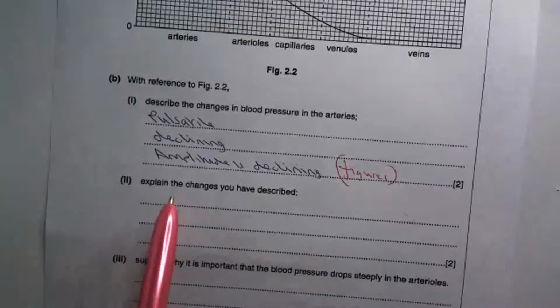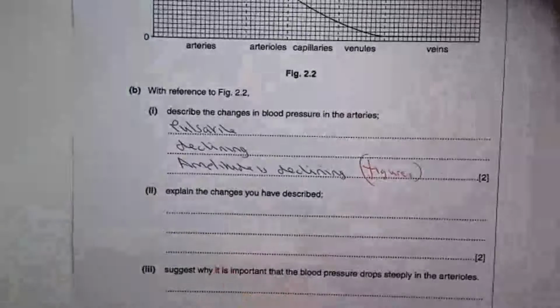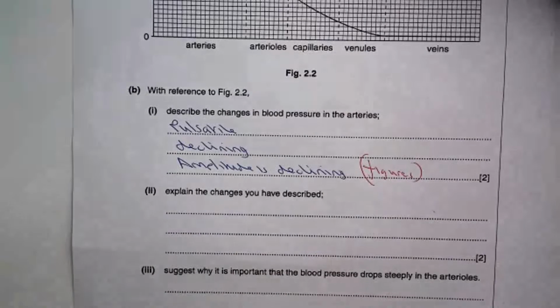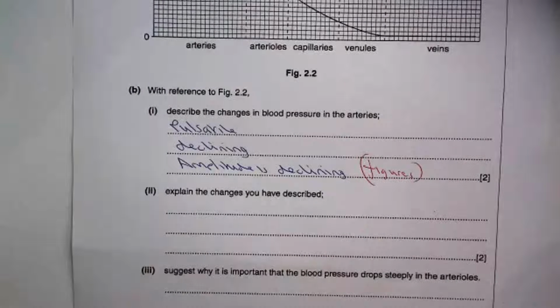Second part of the question says, explain the changes you have described. So I've got to describe why it's pulsatile, why the amplitude is decreasing, and why the blood pressure is decreasing as blood travels through the arteries.